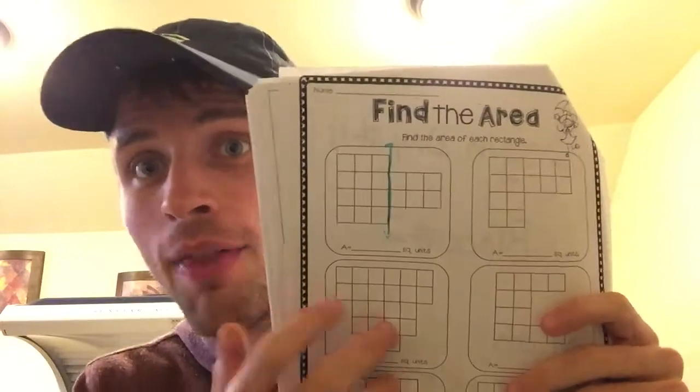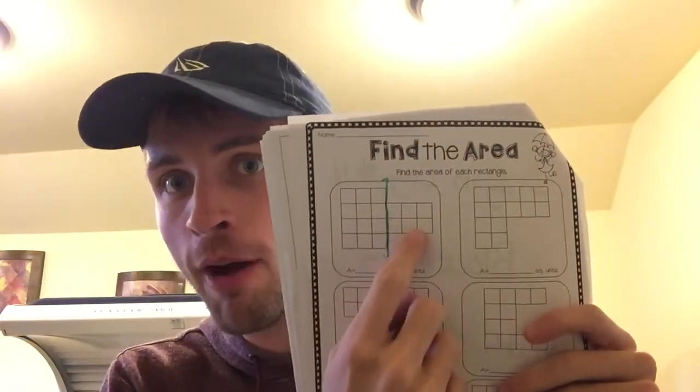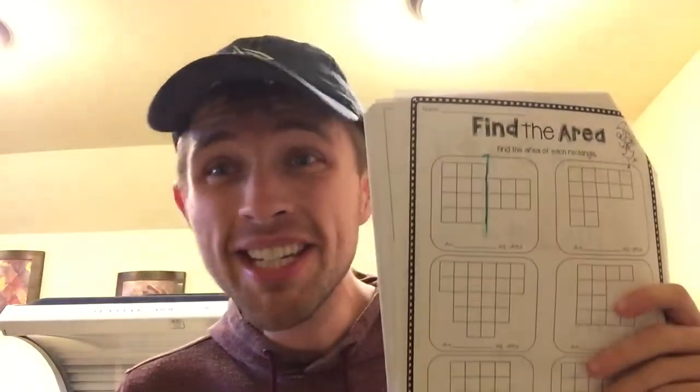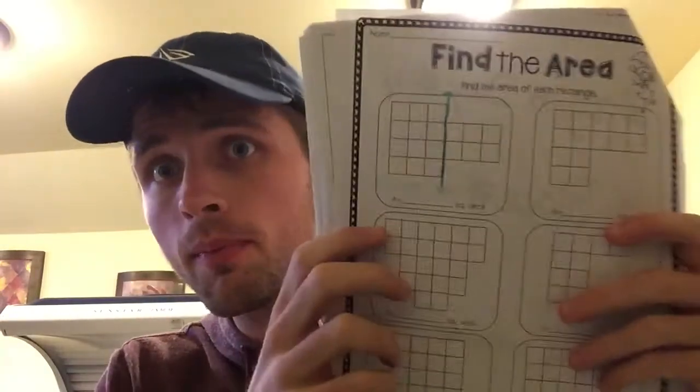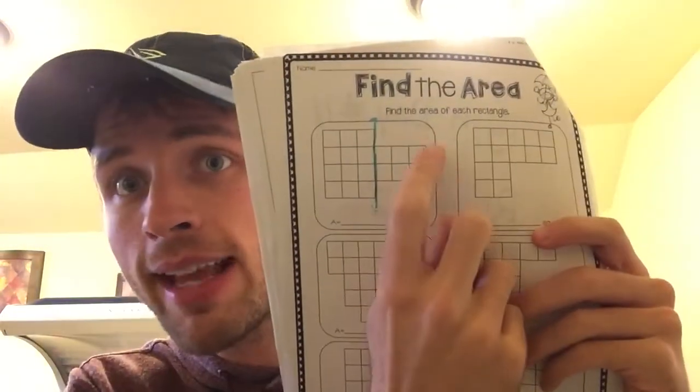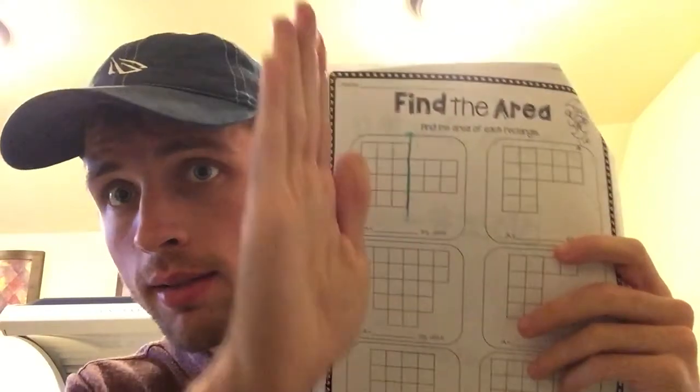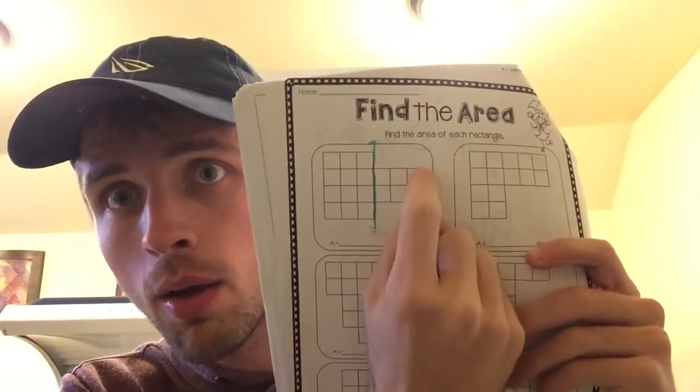All right, so let's count the tiles for this shape. Let's start with this shape over here. Remember, dimensions is just a fancy word for length and width. Length is how tall, width is how wide, right? Okay, so if I'm finding the length, I'm going to count up and down because how tall, right? 1, 2. So my length is 2 units.